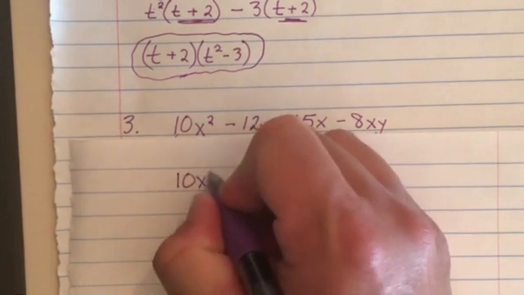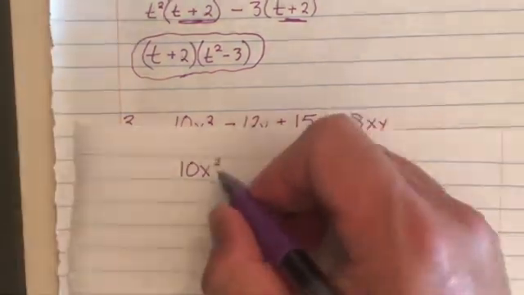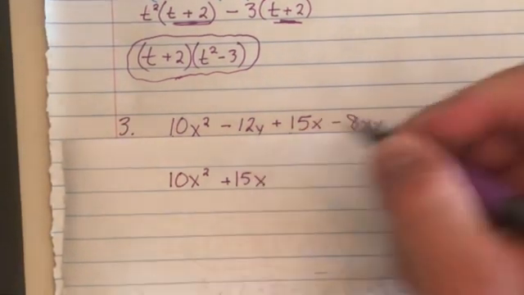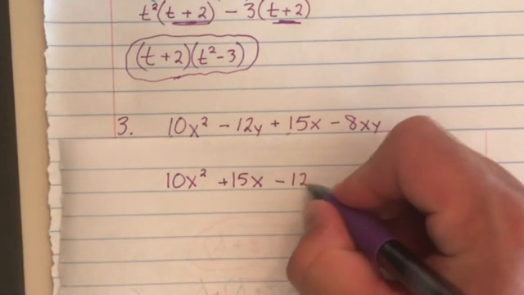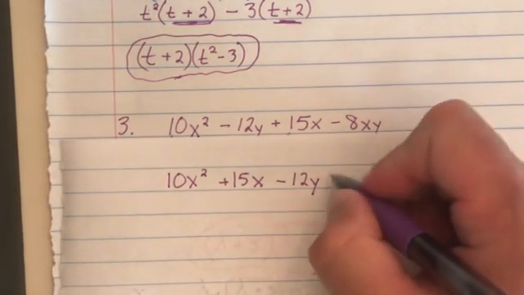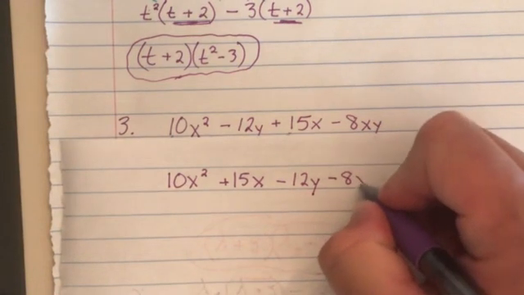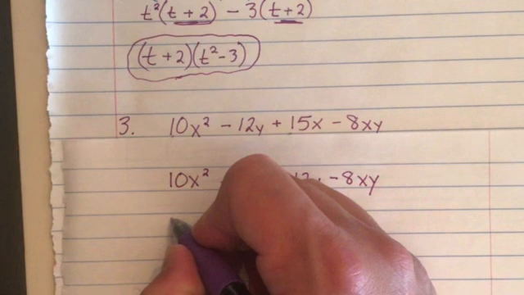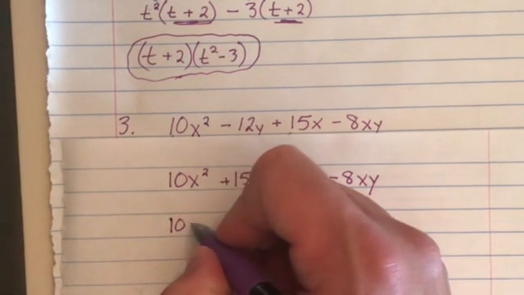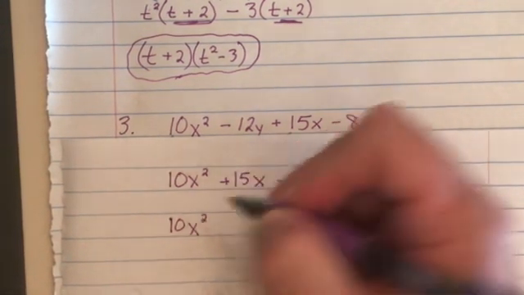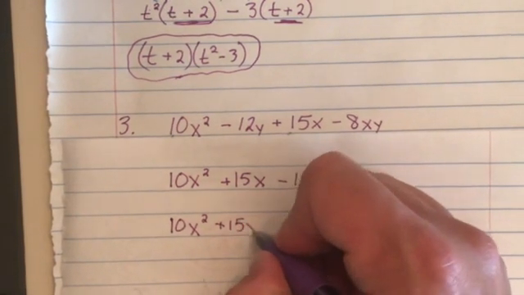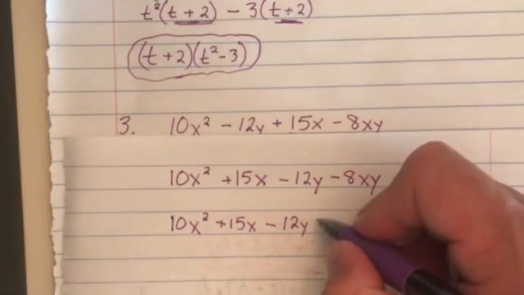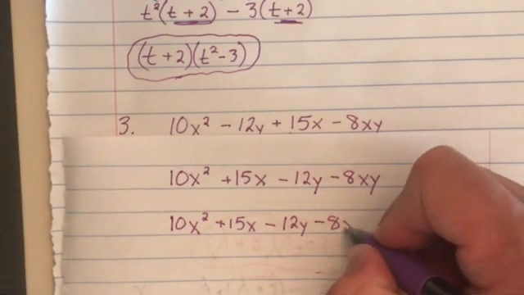I'm going to do a 10x squared, but I want to put that one with the 15x. And then I want my minus 12y with my minus 8xy. Okay, and then again, I like to copy the problem down again just as it is before I group the terms, so that I can make sure that I have not made any mistakes in value when I put parentheses in here, especially with these negative signs.